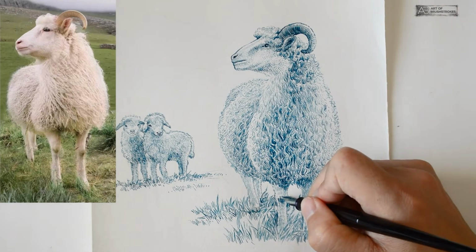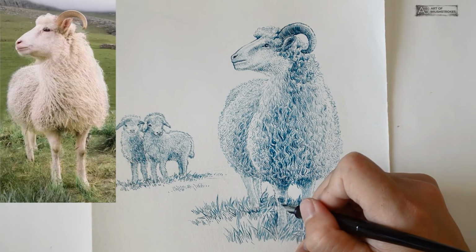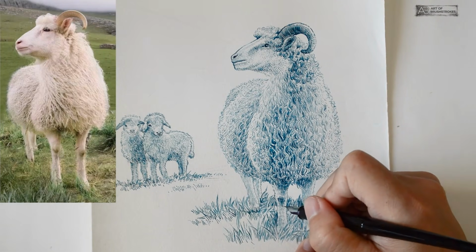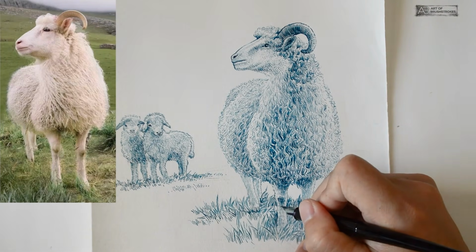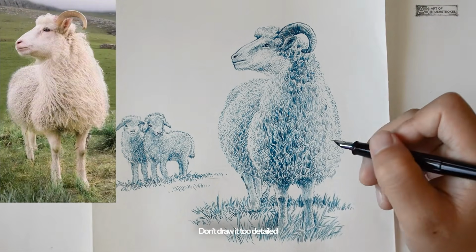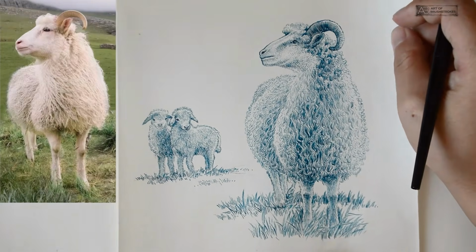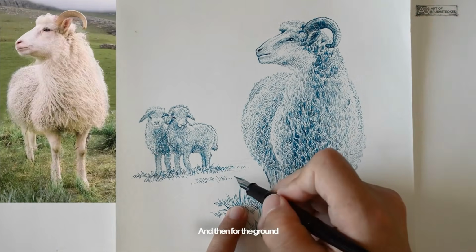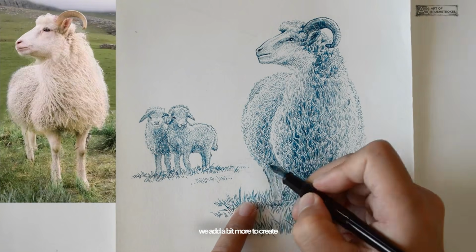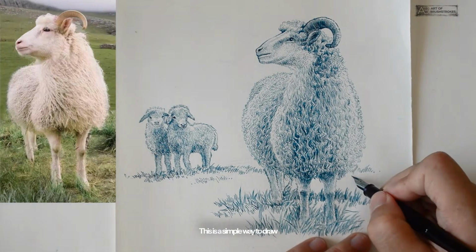Then for the legs, pay attention to changes in weight, deepening the middle, making the sides lighter, softer, and more generalized. Don't draw it too detailed. The lamb in the background is the same. And then for the ground, we add a bit more to create a flat surface. This is a simple way to draw the sheep.